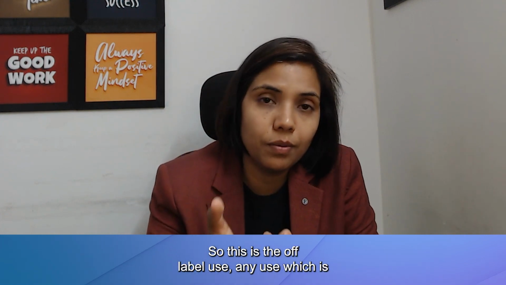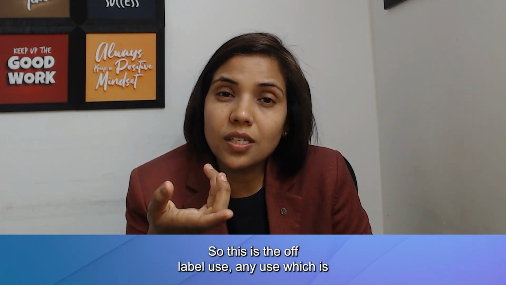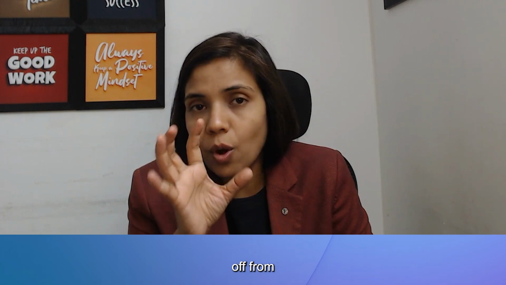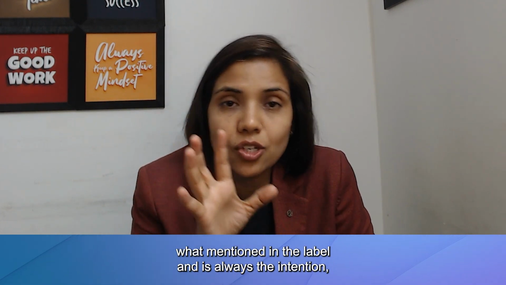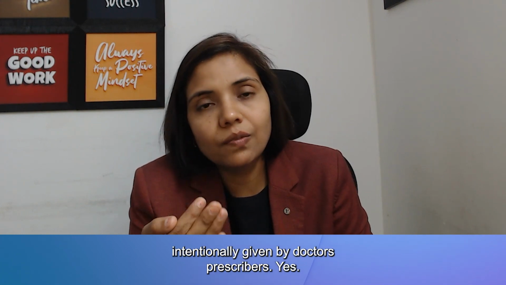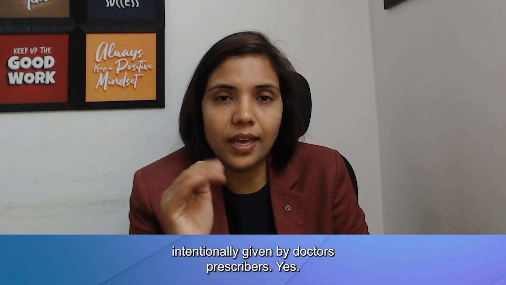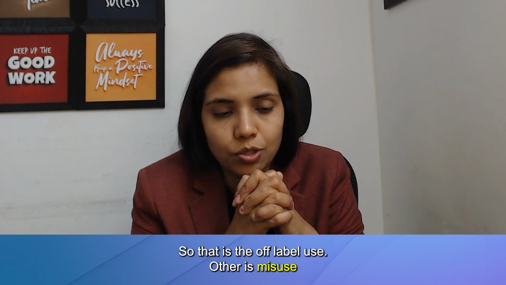So this is the off-label use, any use which is off from what is mentioned in the label, and it is always intentionally given by doctors, prescribers. Yes, so that is the off-label use.